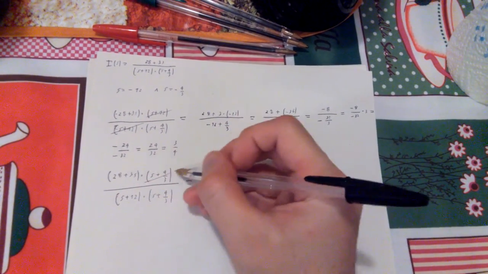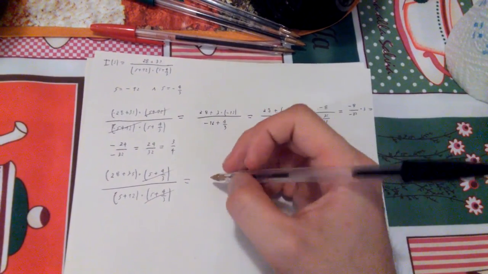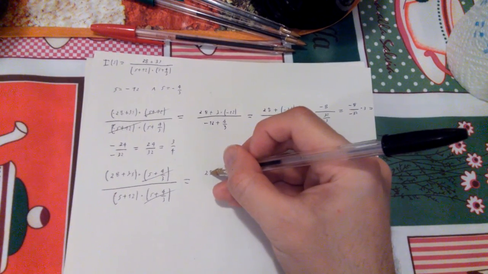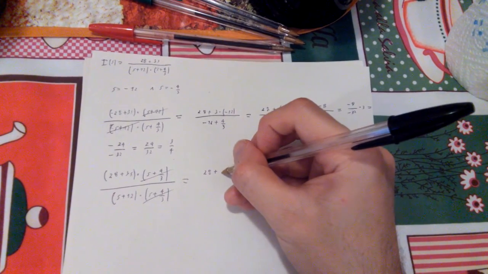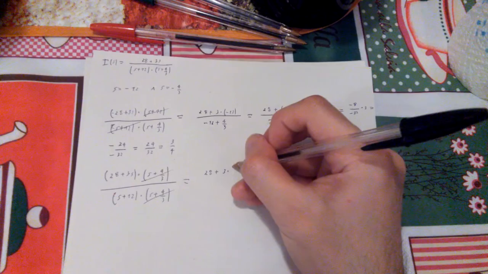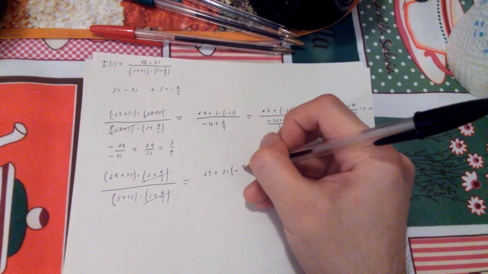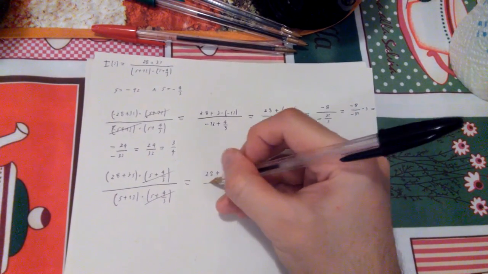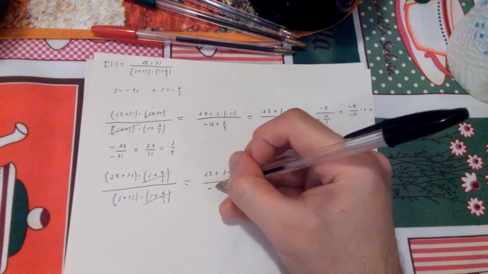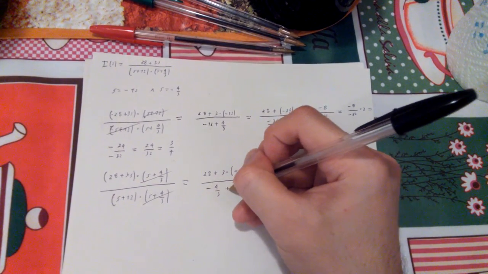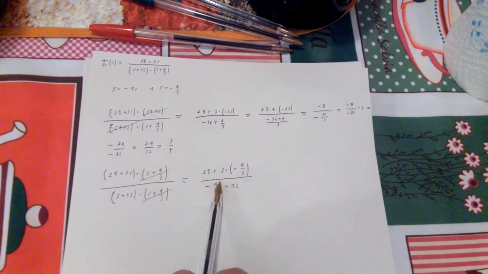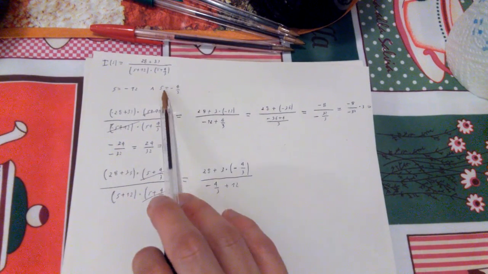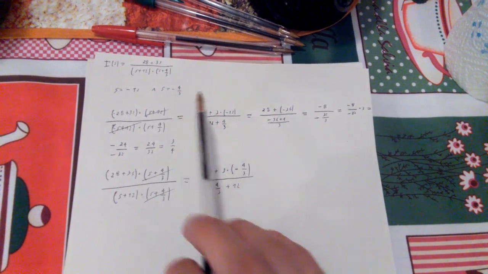As always, those two guys cancel out, and I end up with 28 plus 3 times negative 4 over 3 over negative 4 over 3 plus 12. I just substituted s with negative 4 over 3.